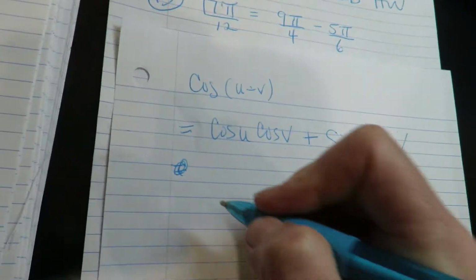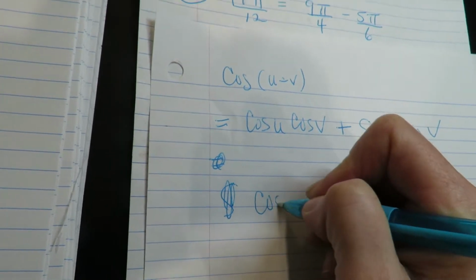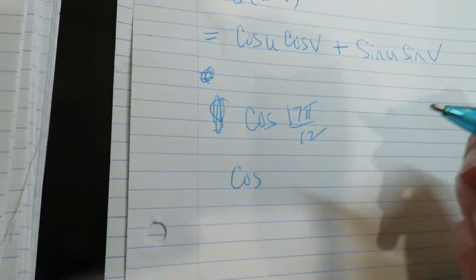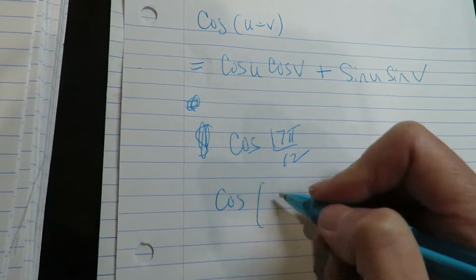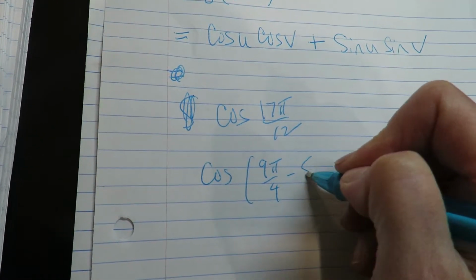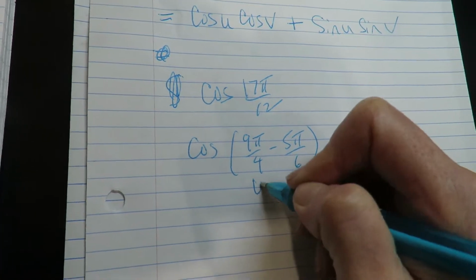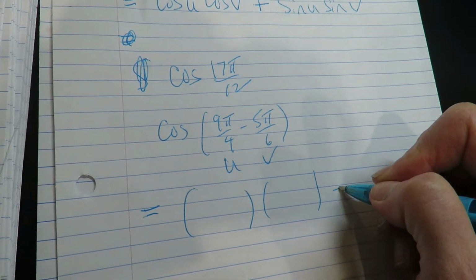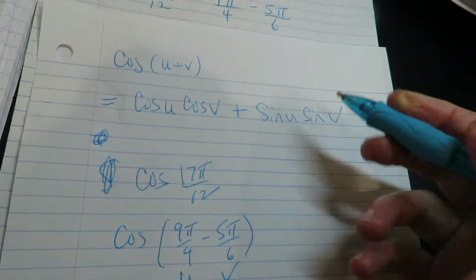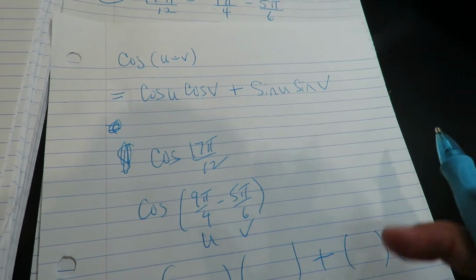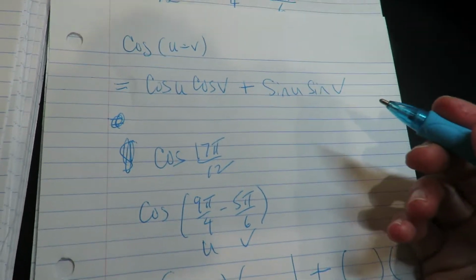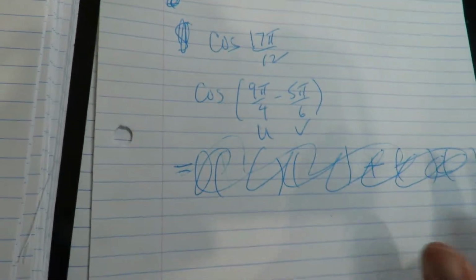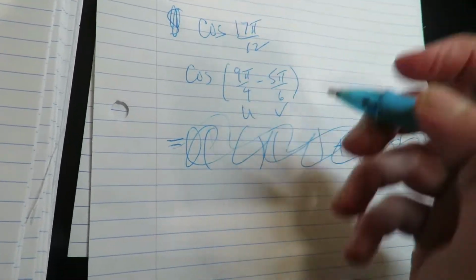Alright, so now let's start to do it. So we're going to do cosine of 17 pi over 12. And again, that's breaking down into 9 pi over 4 minus 5 pi over 6. This again is u and v. You're going to see me fill in this formula here. Now, we already did all the hard work. Oh, I wrote the steps too fast. Didn't realize. Hold on a second. That's too fast. Alright. Got to put it into the formula.